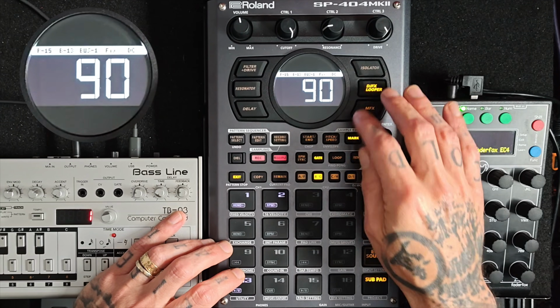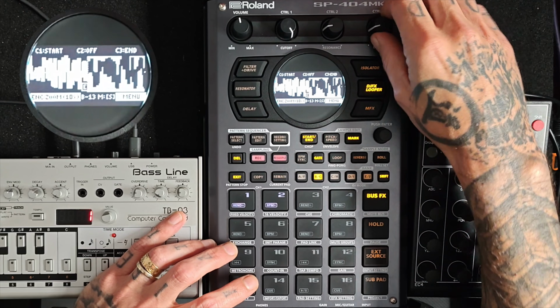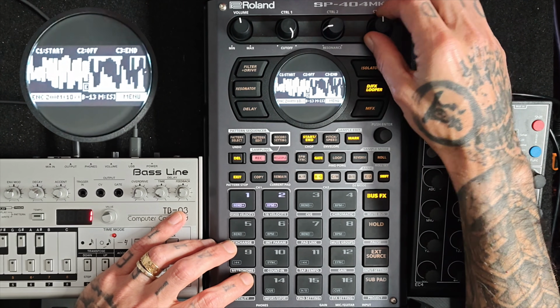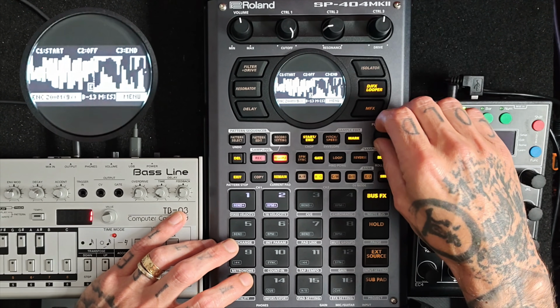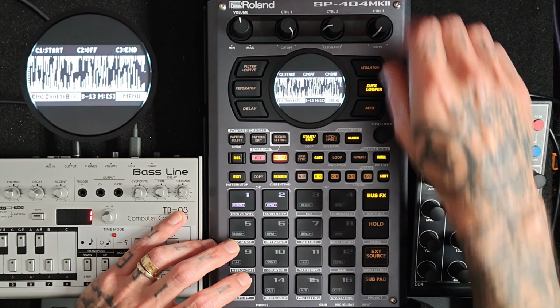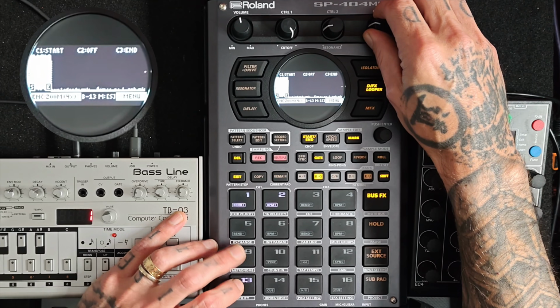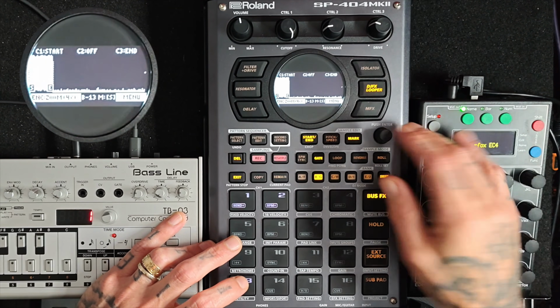And the first thing I want to do is to shorten up a little bit this sample here. I want to create a closed hat. I think this is the minimum or not, I don't know. Okay. Something like that.